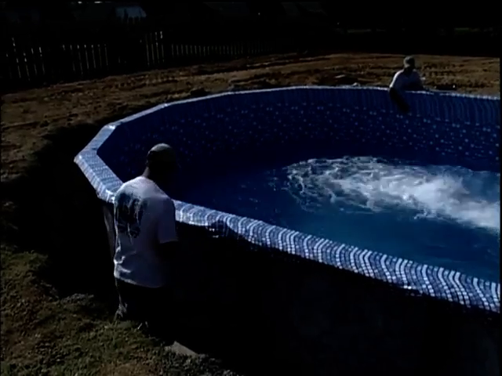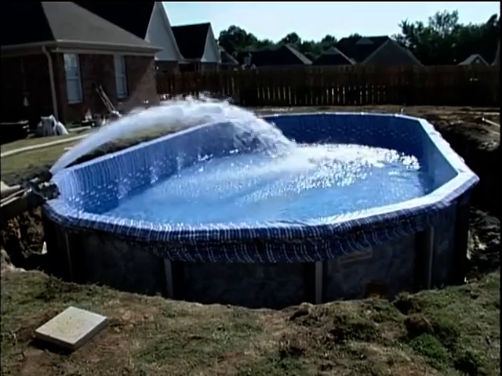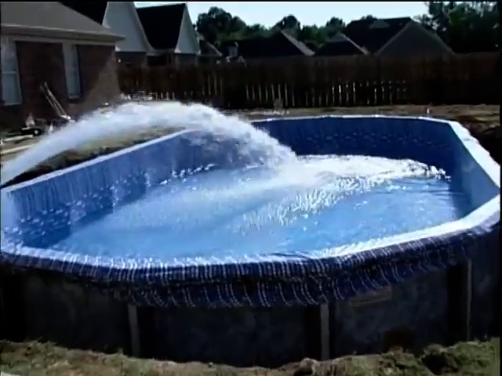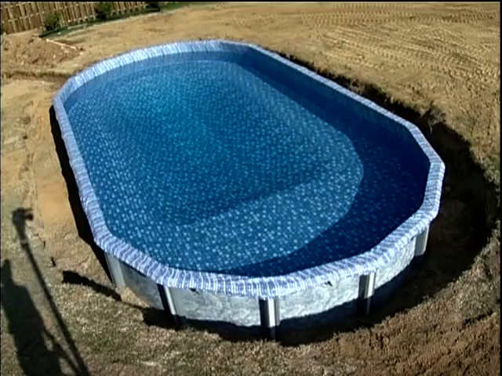Filling the pool can take some time and can slow you down considerably. It would be wise to make prior arrangements for water so that this can be done in a minimal amount of time. Bring the water level up to just below the skimmer opening and stop the water flow.